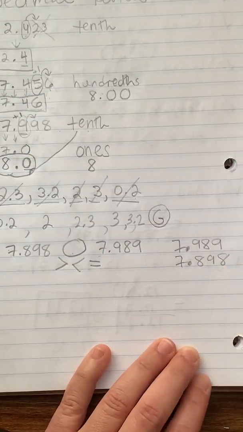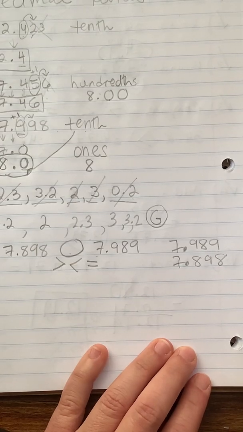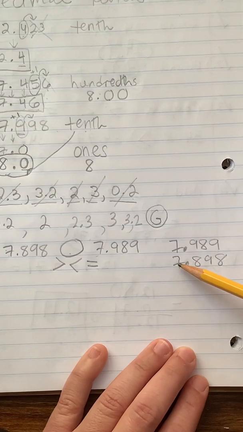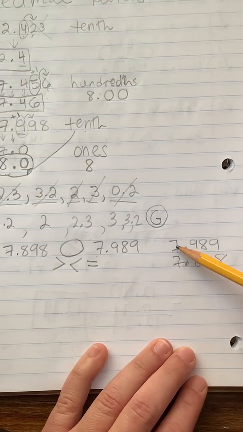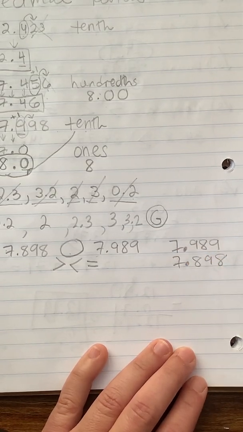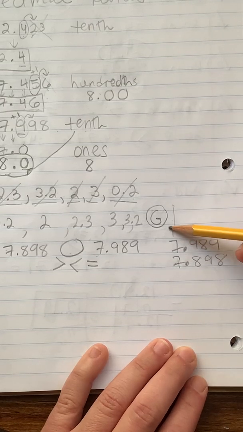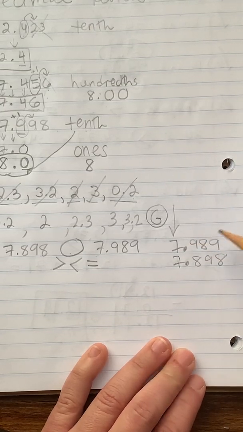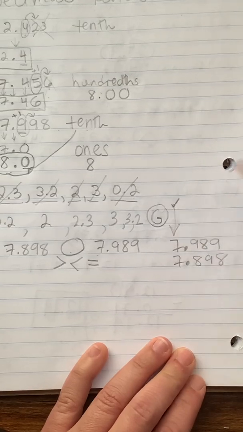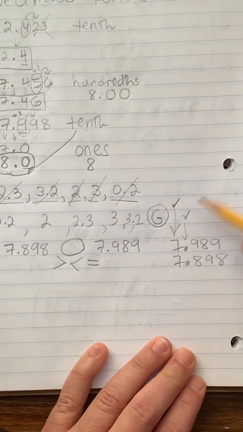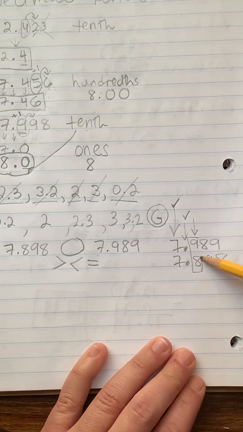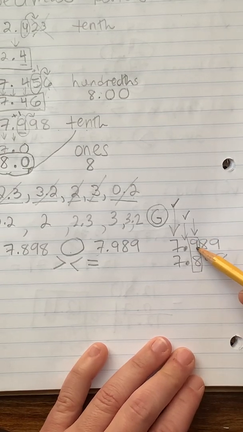Now I always start at the smallest. No, I'm sorry, I said it wrong. You start at the largest digit, because if one of these was 2 and one of these is 7, I already know the number with 7 is larger. So I'm going to start at the largest digit, which is whole numbers, and they're both the same. The decimals are lined up. Now I get to this one. They are different. The 9 is bigger.